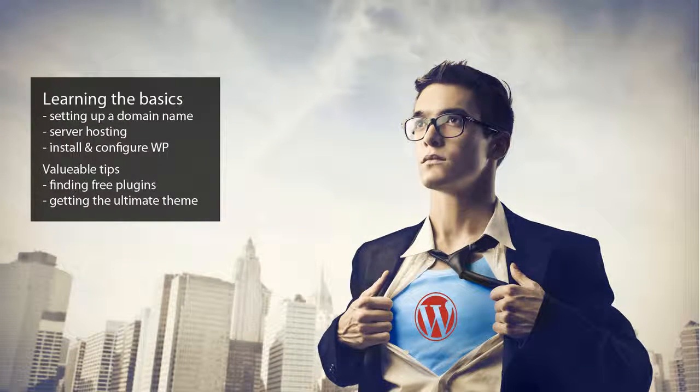If you're new to this field, this tutorial includes a section about learning the basics of web design, setting up a domain, hosting, installing, and configuring WordPress. Many opportunities will be unlocked for you if you learn these basic things about the web design business. For example, you can send offers to potential clients to set up websites, install WordPress, or select the right theme and plugins.